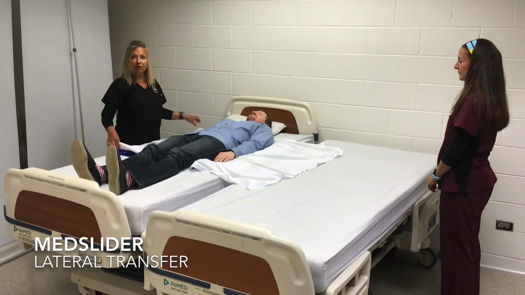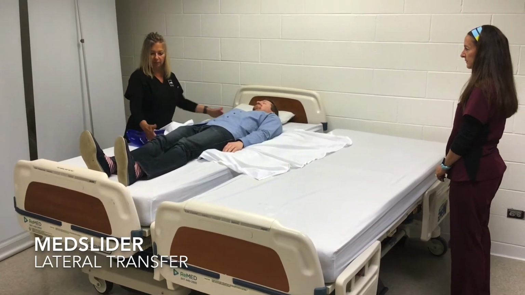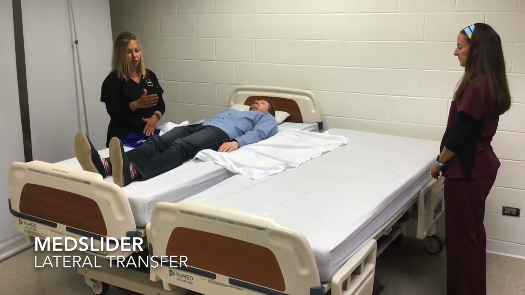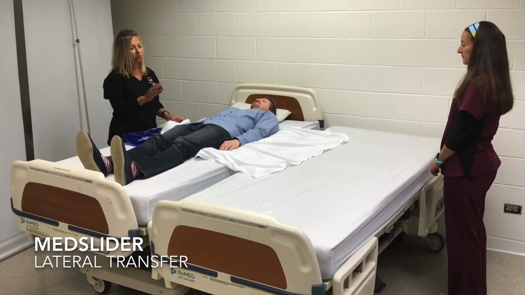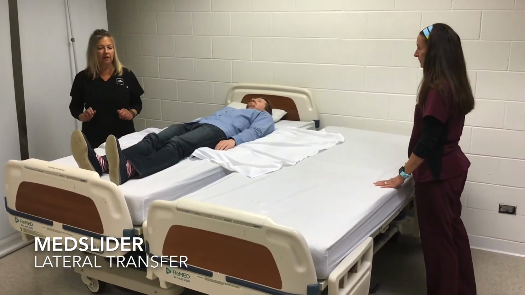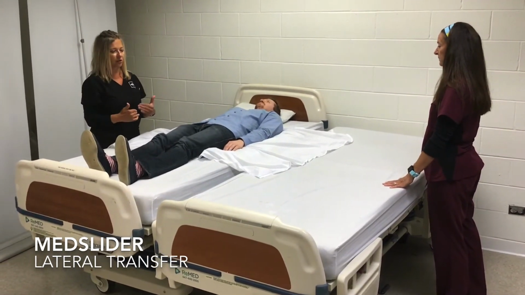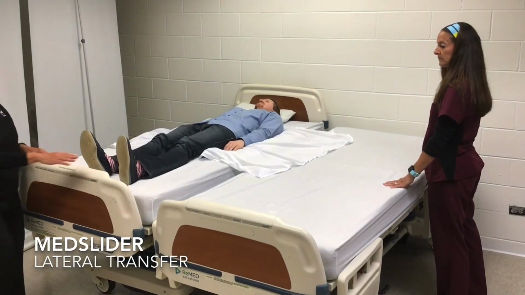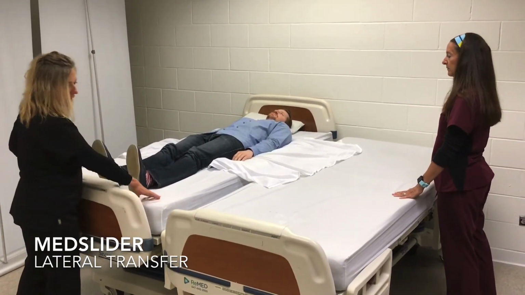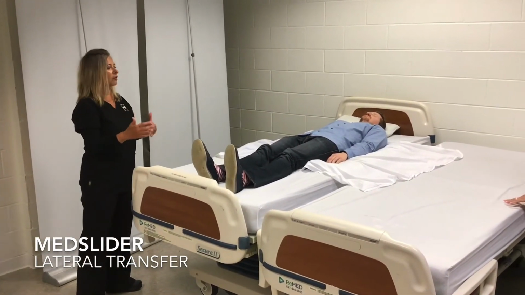So a couple of things we want you to note. The MedSlider is placed under the patient between his shoulders and hips. And again, the directional arrows are pointing across to the direction we're going to slide the patient to the other surface. Some safety features that we like to point out, or tips. One is that we want the aid of gravity to help us transfer the patient to the other surface. So this second bed is approximately 1/2 inch to 1 inch lower than the bed the patient is on. The other safety feature is that you always want to lock the casters, of course, on both the surfaces.